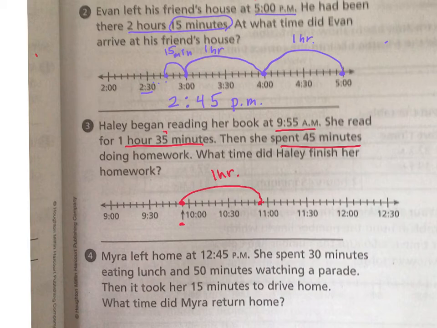Now I have to add the 35 minutes. So I'm just going to count by fives. 5, 10, count with me. Can you start on that first one? 5, 10, 15, 20, 25, 30, 35. Put a dot right there at 11:30. Loop over. So that's my 35 minutes, right?